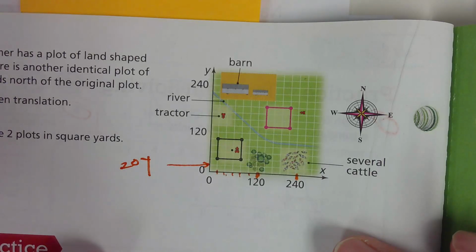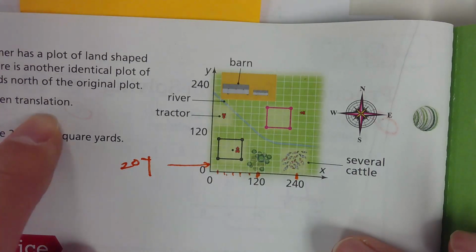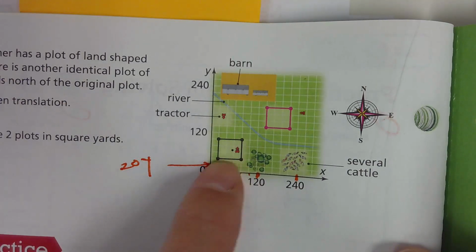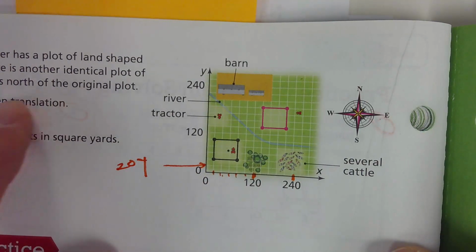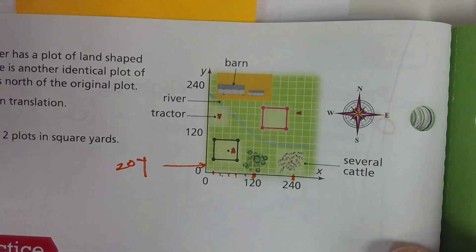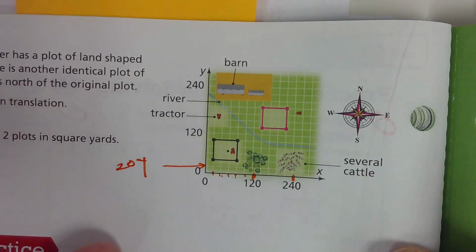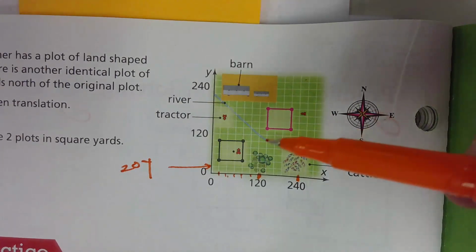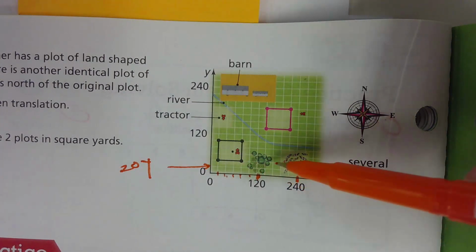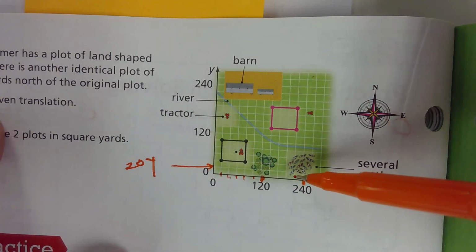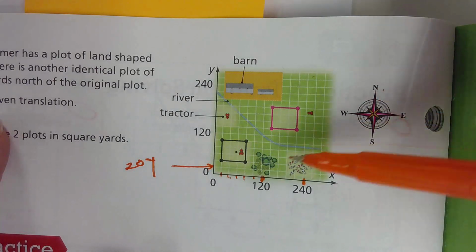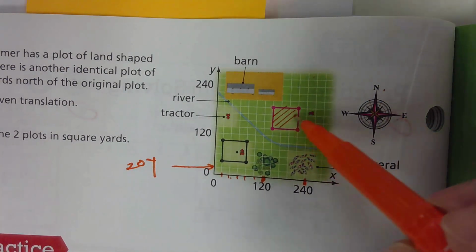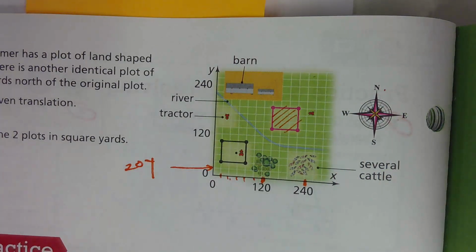So it says draw the image after the given translation. And so let's see here. It looks like they've done it for us. There's another identical plot of land 120 yards east. Here's east going that way. So that would be 120. And then 100 yards north is north. So they've already drawn it, right? It's right here. So that's kind of confusing. So that's done.